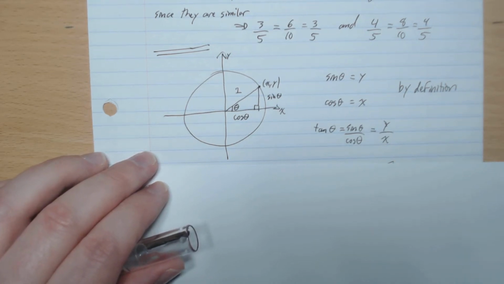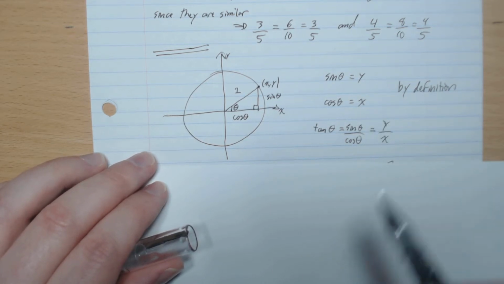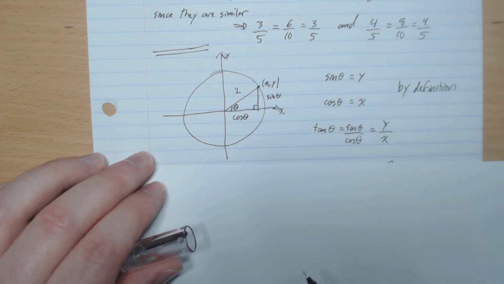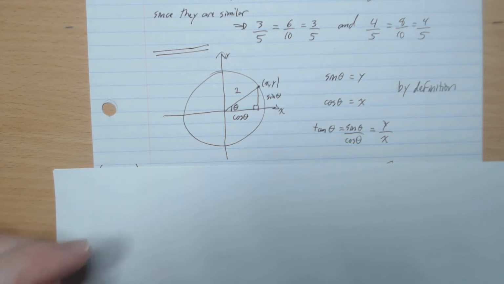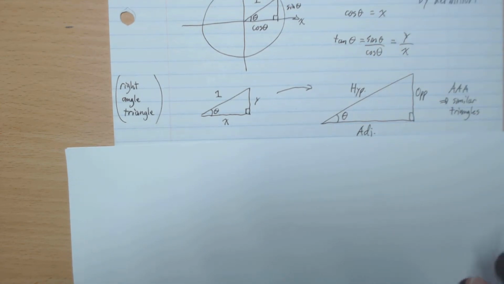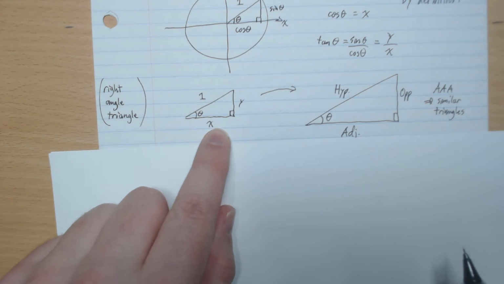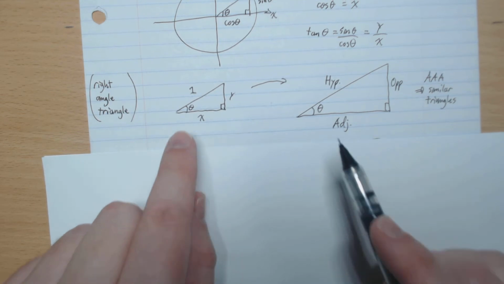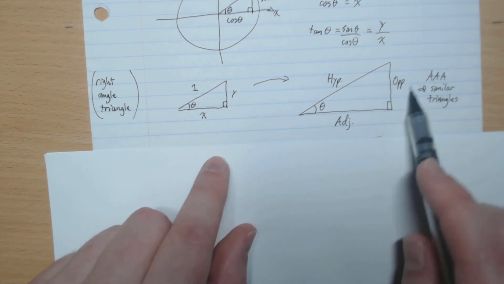And then the definition of tan is sine over cos. So here we'd have y over x. So this is what we have for definition. We're going to apply this now with similar triangles to get a general property that we call SOH CAH TOA. So I'm going to start here with a right angle triangle from our unit circle. I'm just bringing it here. And I'm going to create a similar triangle. The similar triangle has all the same angles: theta, 90, and then the other angle. So they're similar triangles.